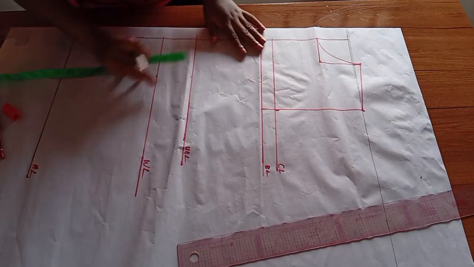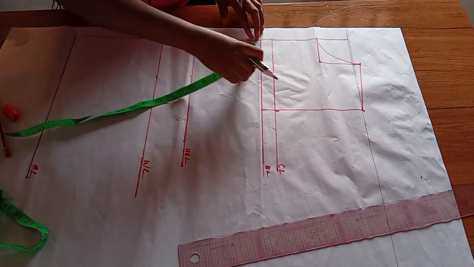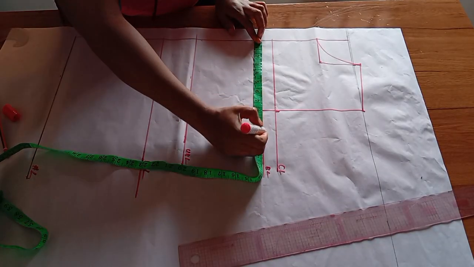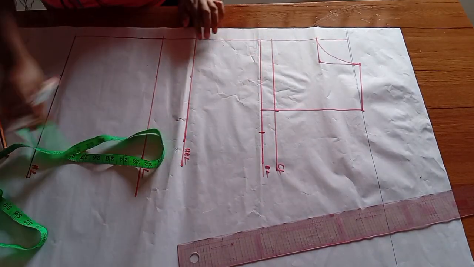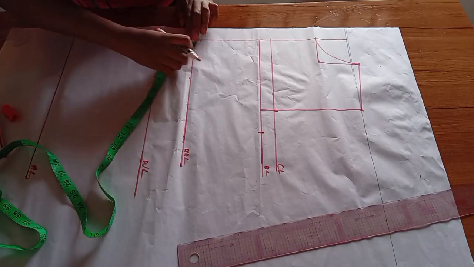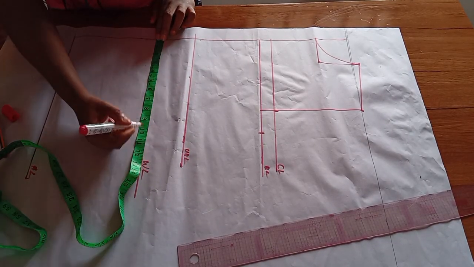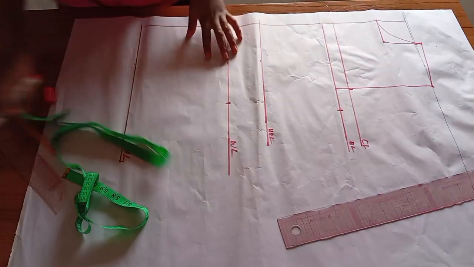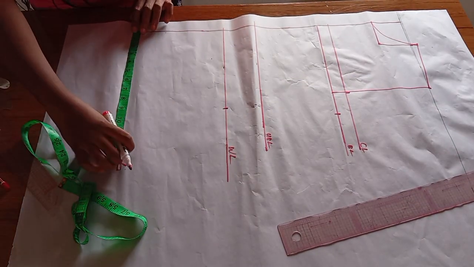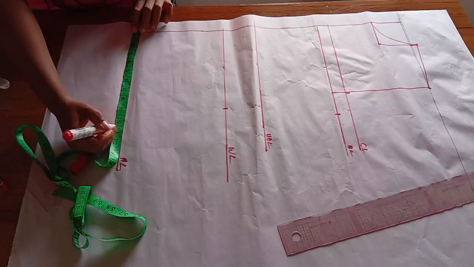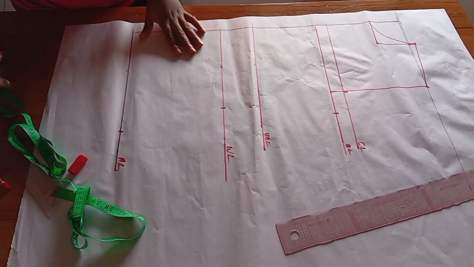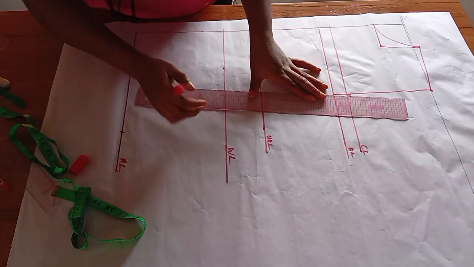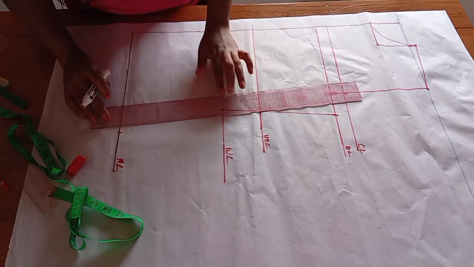So I'll be entering my round measurement. Okay. My bust is 40 divided by 4, which will give me 10 inches. Then my waist is 36 divided by 4, which will give me 9 inches. And when you come up here, my hip is 44 divided by 4, which will give me 11 inches. So after that, I'm going to connect these 3 points. Okay, this is my shaping line.